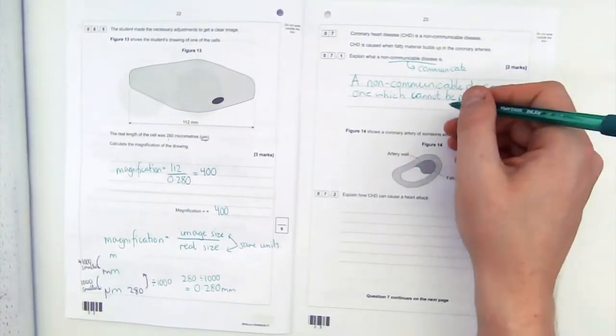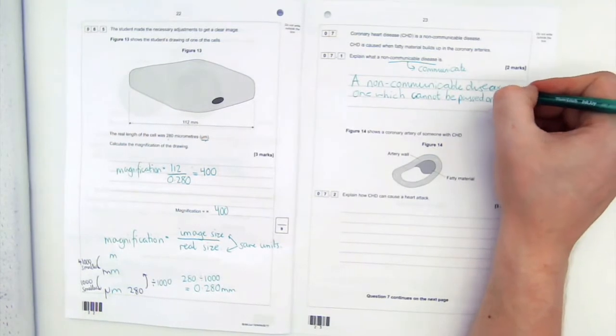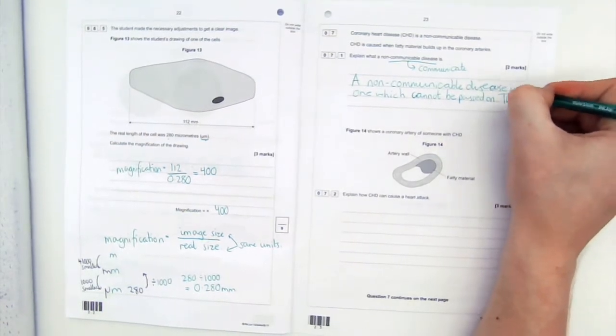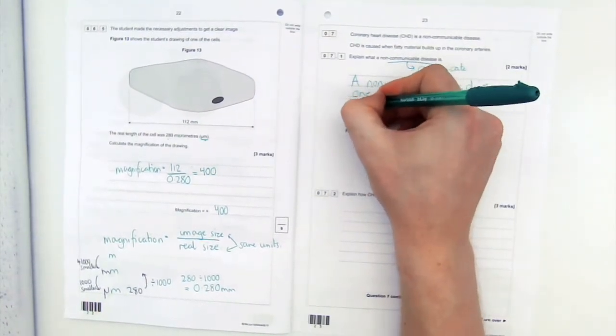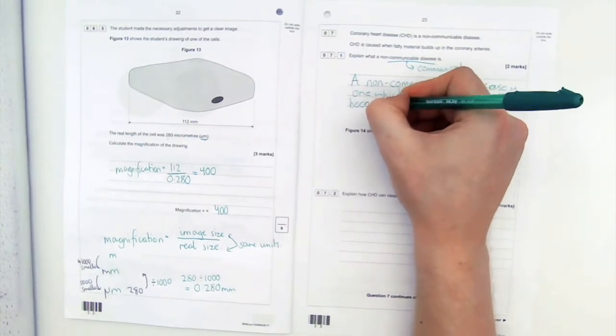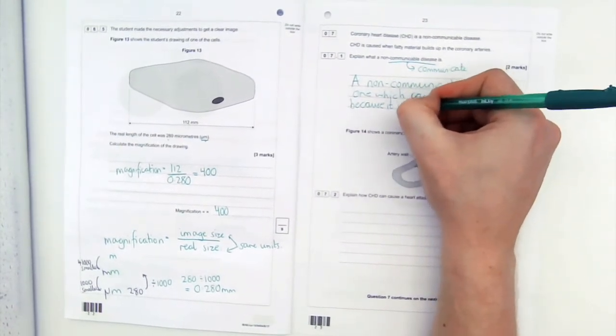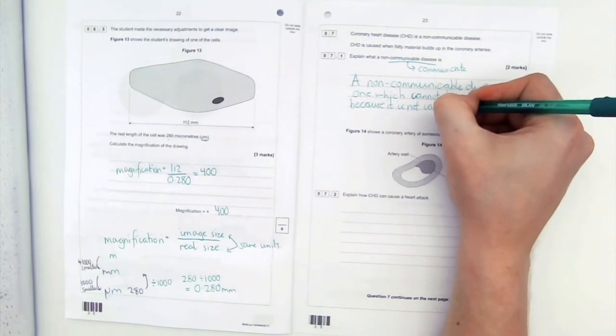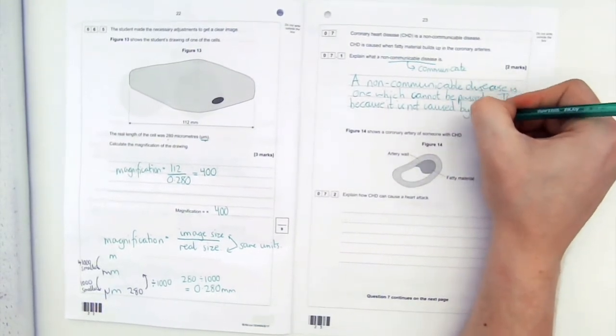So a non-communicable disease is one which cannot be passed on. This is because it is not caused by a pathogen.